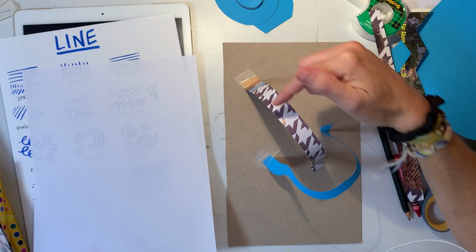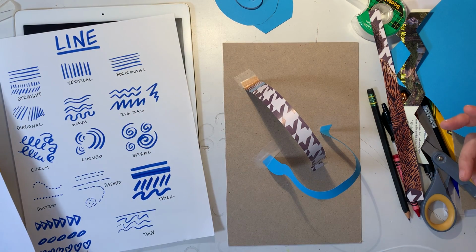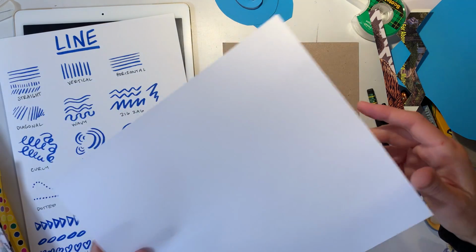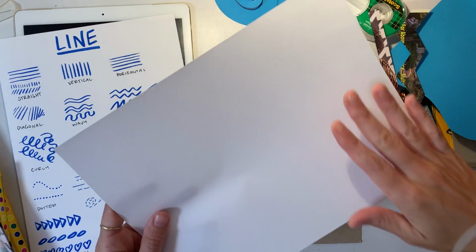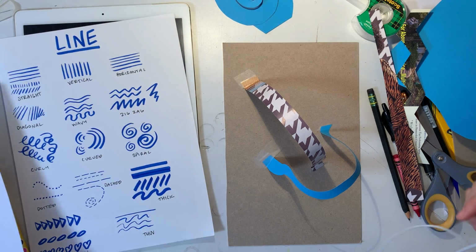You can cut all your lines from whatever you have around. You can cut it from another piece of printer paper. If you are going to cut it from white paper, use some crayons or markers or something first to color, and then cut your lines out so that we can see the difference between your lines and the base.